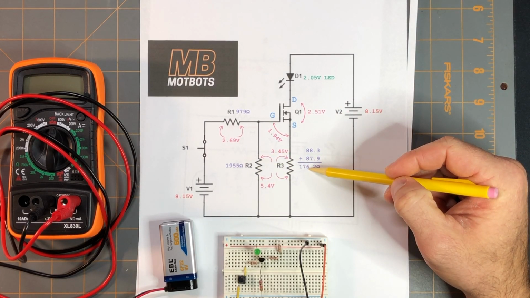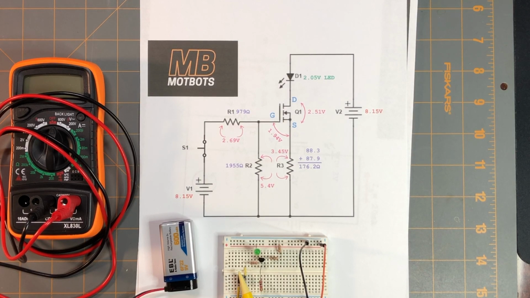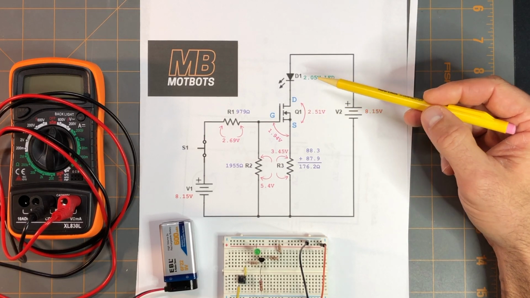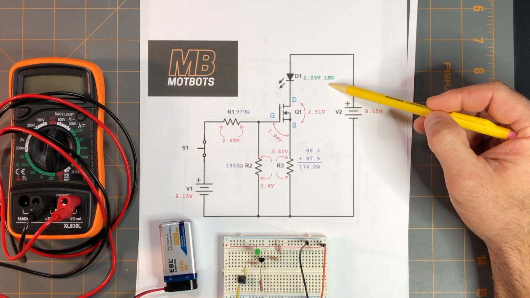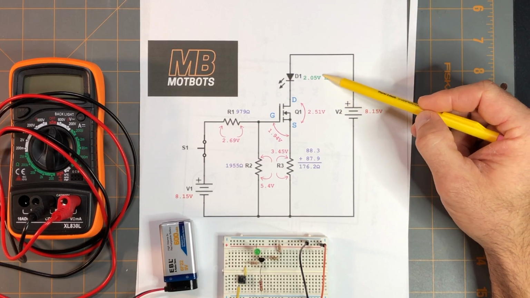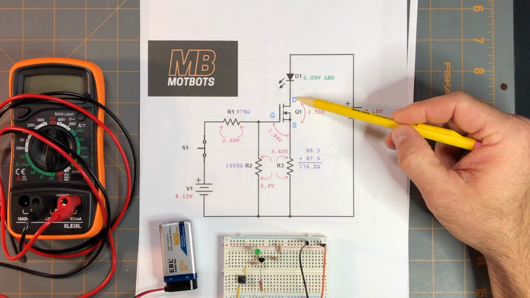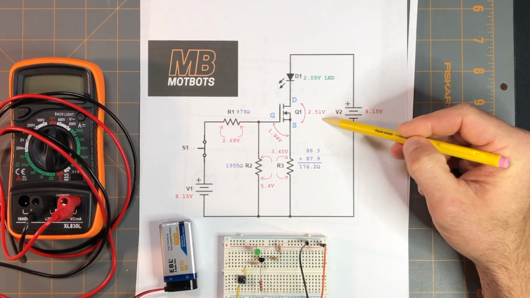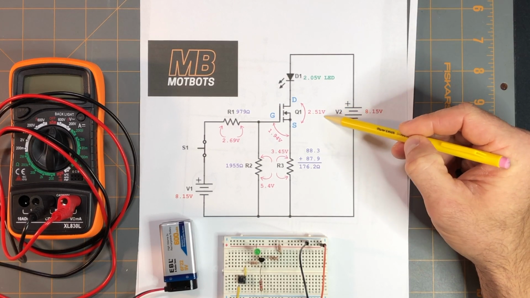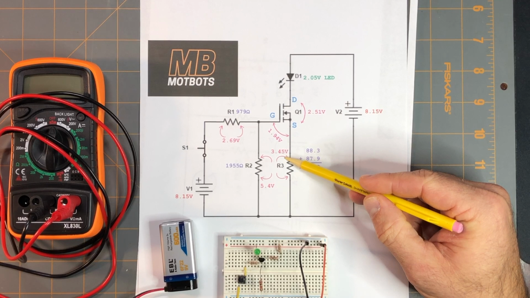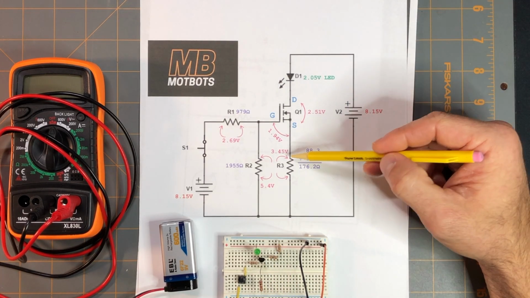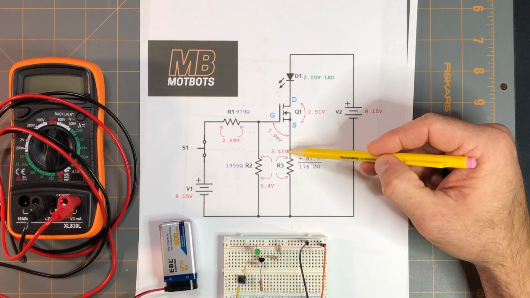And then with everything hooked up in my circuit and the button pressed, I took voltage readings across the LED, and for the LED I'm using, I got a voltage drop of 2.05 volts. I took a voltage reading across the drain and source of the MOSFET, and the multimeter reading was 2.51 volts. And then I took a voltage reading across resistor R3, which is across these two 100 ohm resistors here, and I got a voltage reading of 3.45 volts.